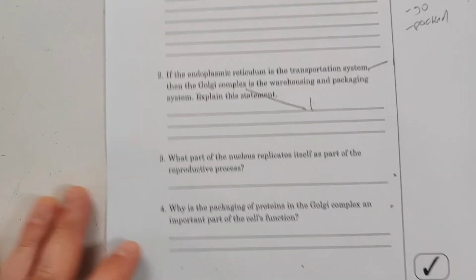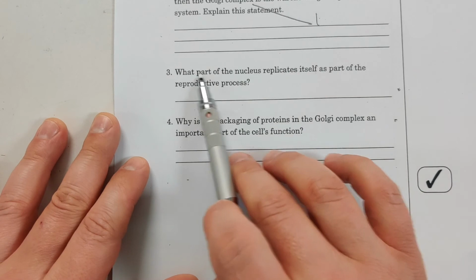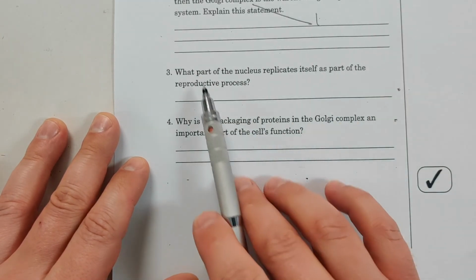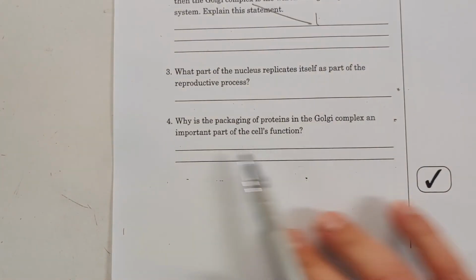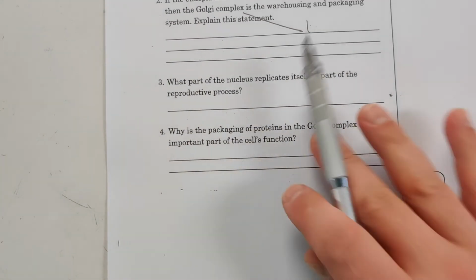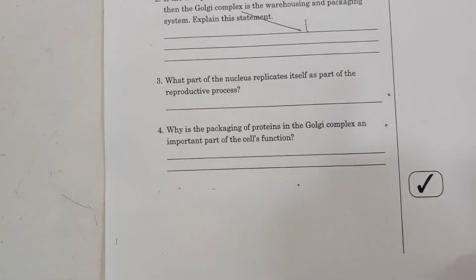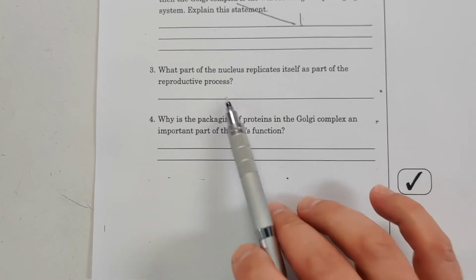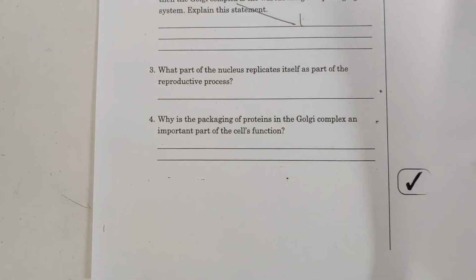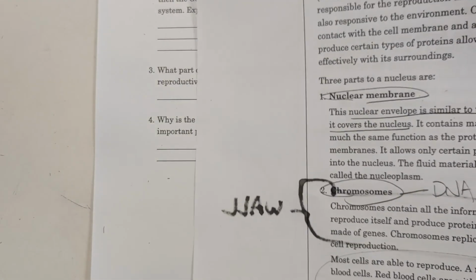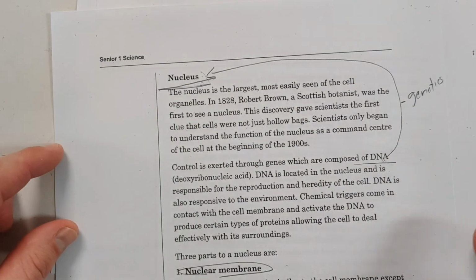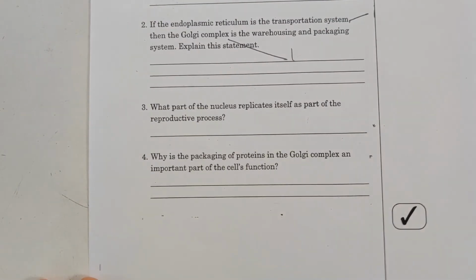The next part: what part of the nucleus replicates itself as part of the reproductive process? And what I mean by reproductive, I don't mean sex here, folks. I'm talking about a cell making a copy of itself, because cells are always multiplying, and we call that reproduction of cells. So what part of a cell replicates itself? You're probably going to have to go to the nucleus section, right? Look for nucleus. Oh, I found some stuff on the nucleus here, right? And you're going to look at what replicates.